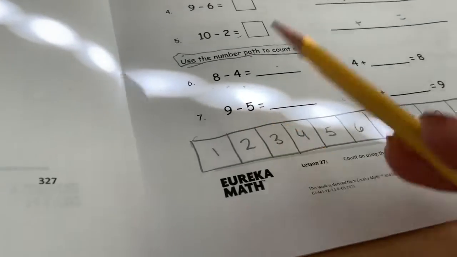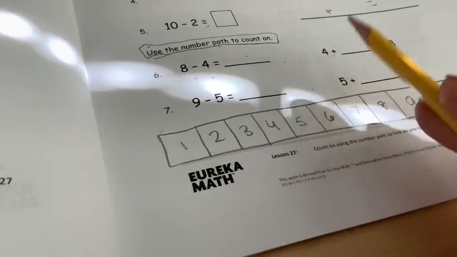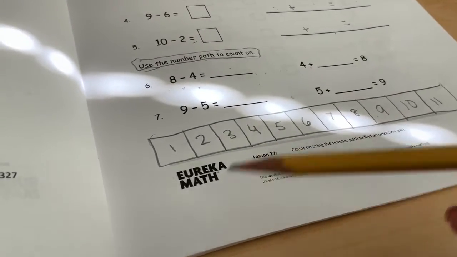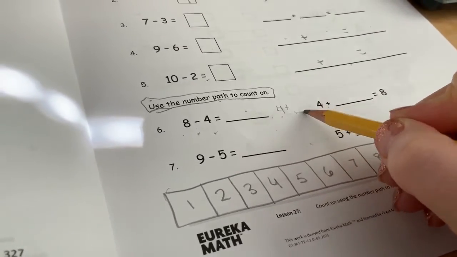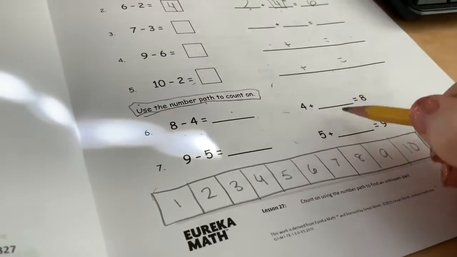Now I could turn this into an addition sentence. 4 plus blank equals 8, and then solve by counting on.